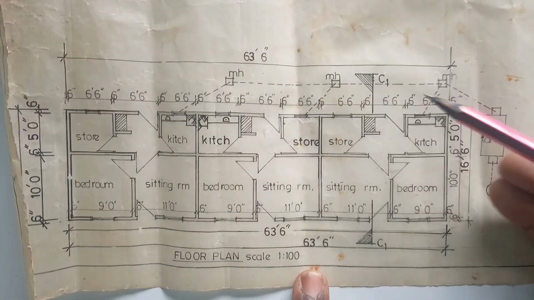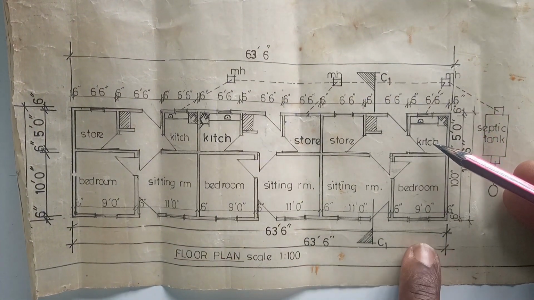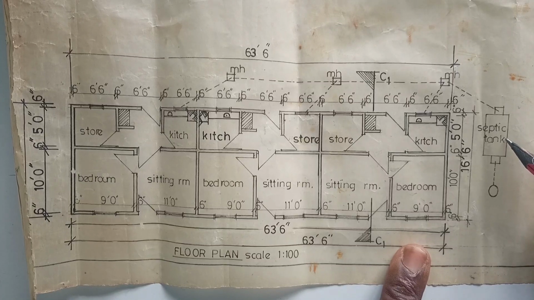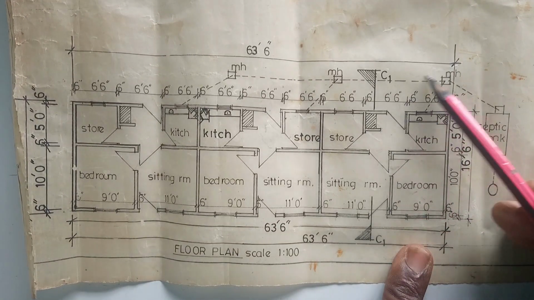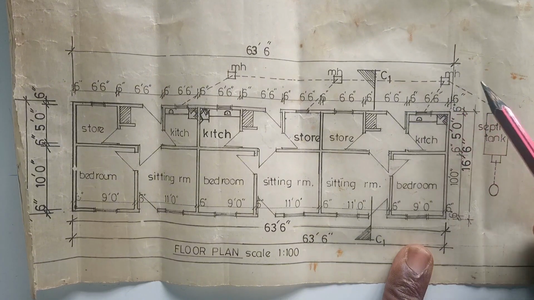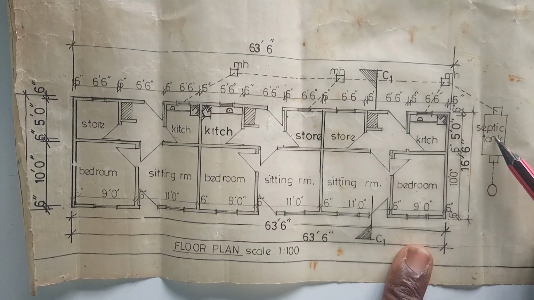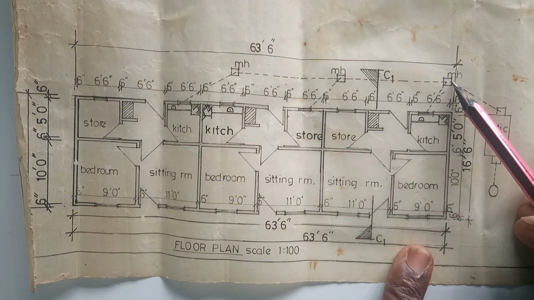And then we have the septic tank. So all the waste waters that will be coming from the house will be channeled to the septic tank through what we call a manhole.